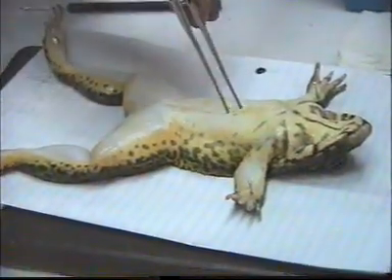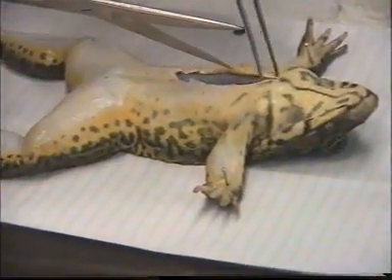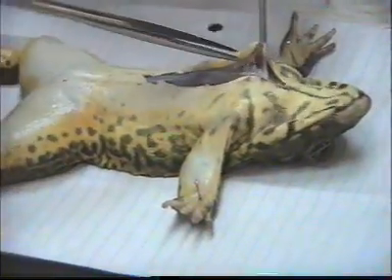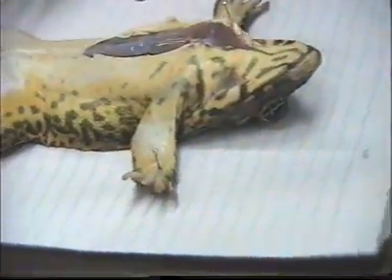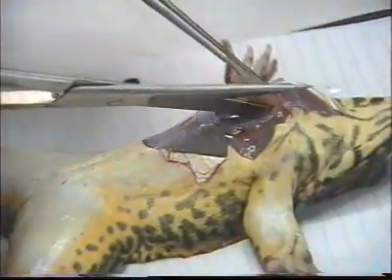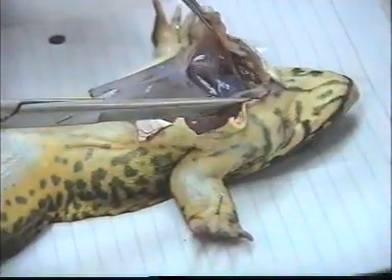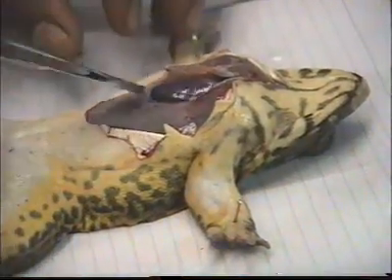Open the chest. Expose the heart. The heart is beating.